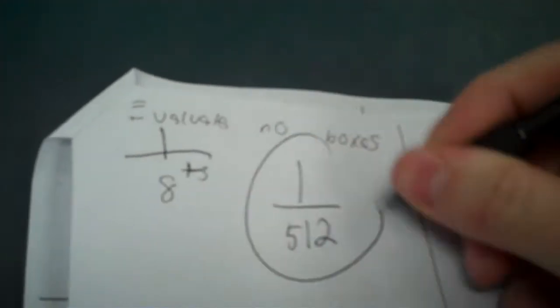Okay, 8 to the negative third. Well, I know how to take 8 to the positive third. That's easy, but how do you take 8 to the negative third? Well, what you do is put a 1 over it, and then you can make it positive. So 1 over 8 times 8 times 8, 512. So it's not 512, it's 1 over it.